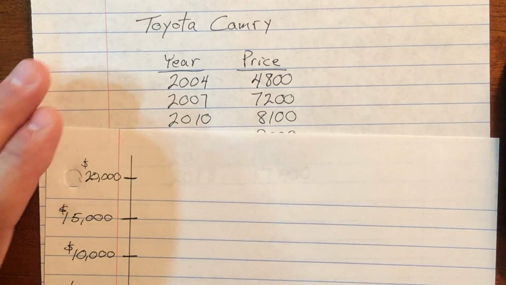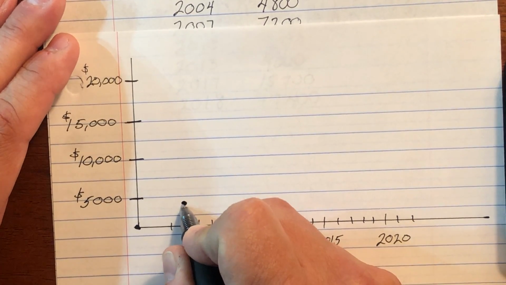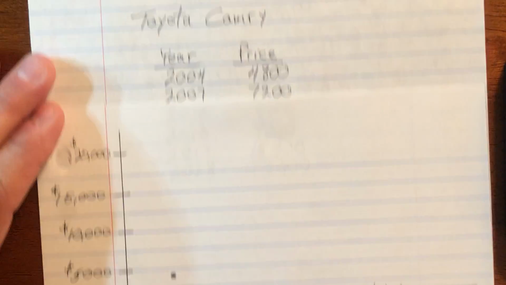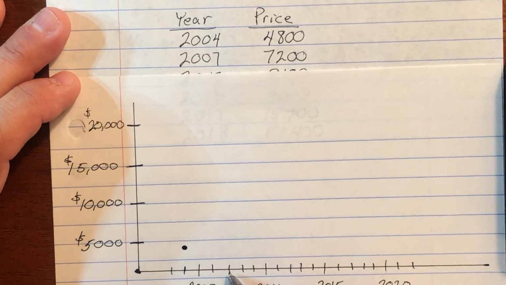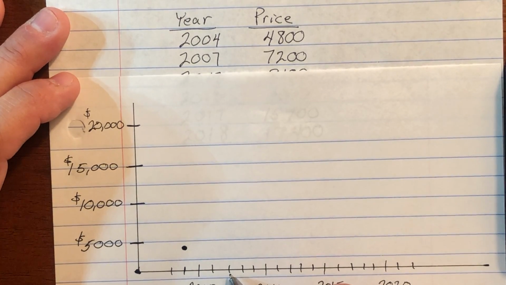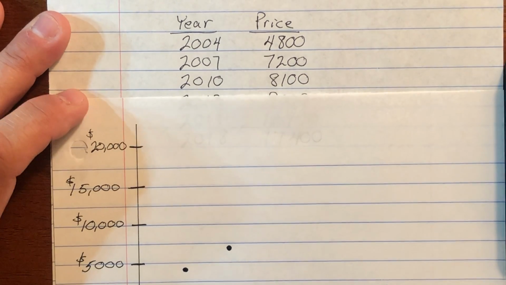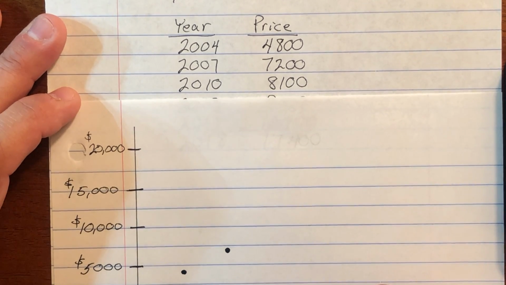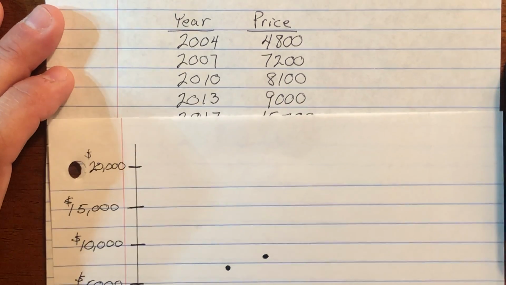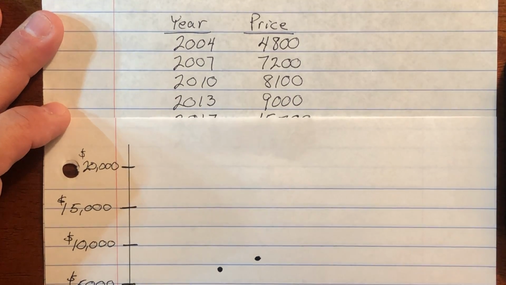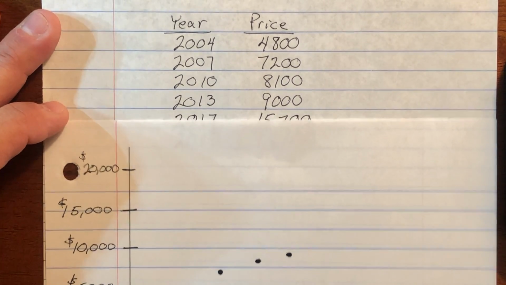2004, $4,800. So let's plot that point here. 2004, $4,800. We're not being precise. This isn't graph paper. We're just kind of getting close. All right, let's see. 2007, $7,200. Let's say that's right about there. Let's see, 2010 is $8,100. 2010, $8,100. 2013, we're up to $9,000. That's just a little bit shy of right about there.